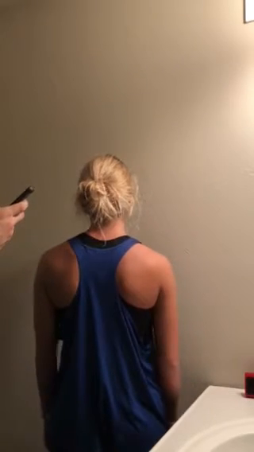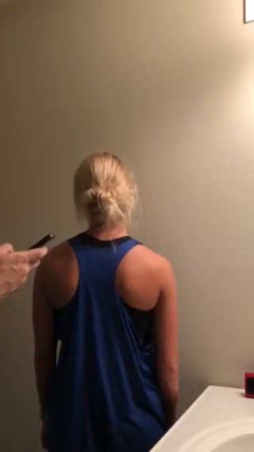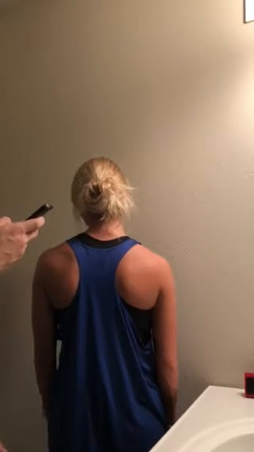So actions, it adducts, extends, and internally rotates the arm when the insertion is moved towards the origin. So if you guys have ever seen people pull up on things or anything like that, or pulling anything towards you, that's going to be the latissimus dorsi. That's the simplest way to put it, so that way you guys can understand it the best.